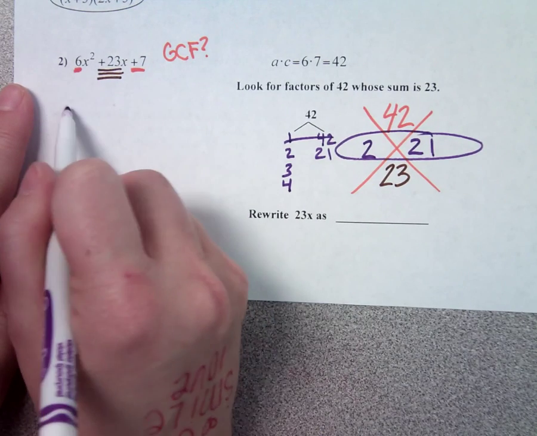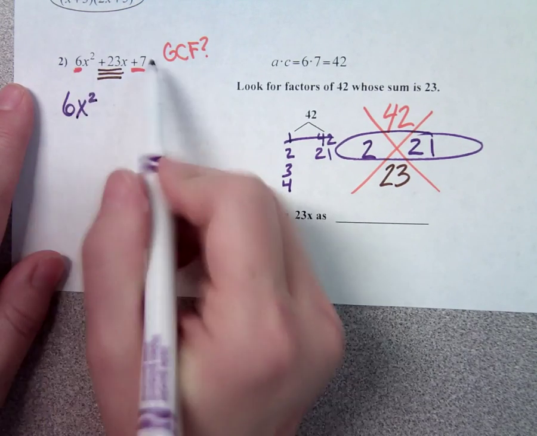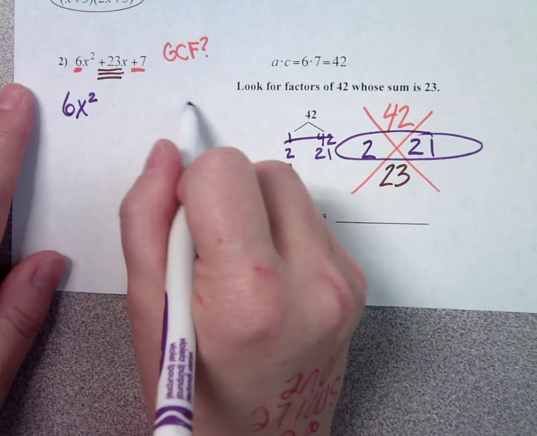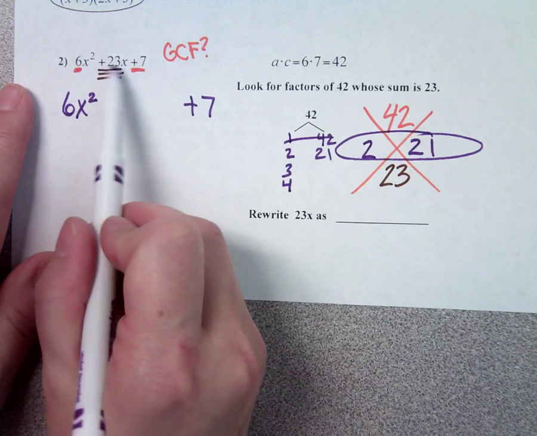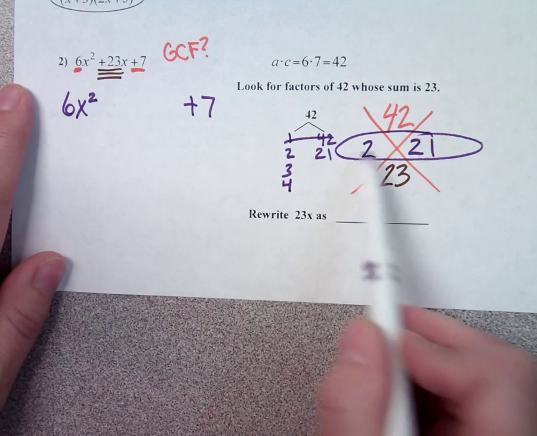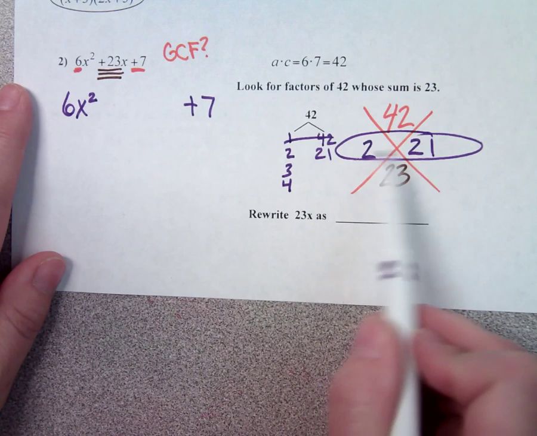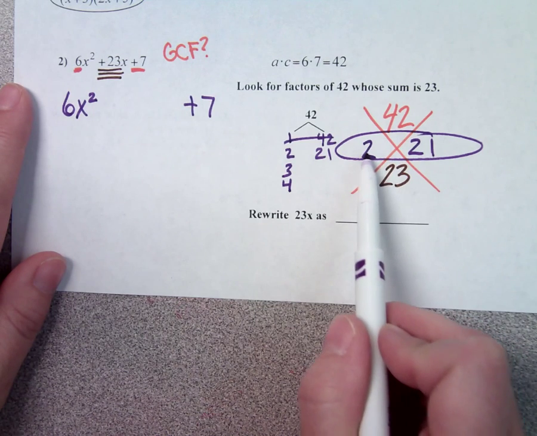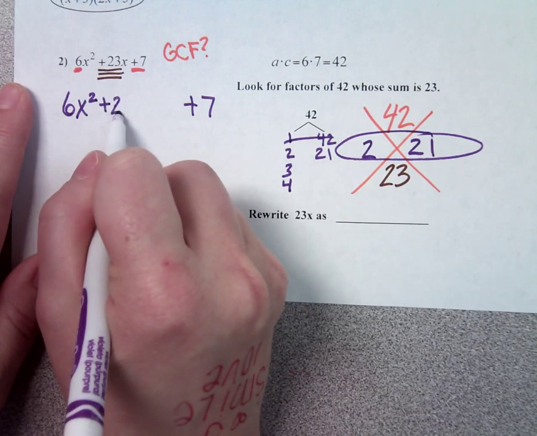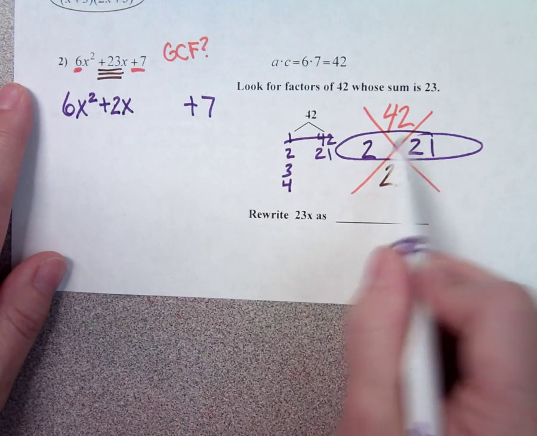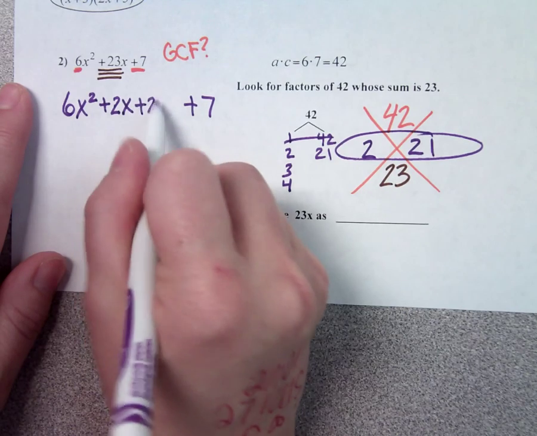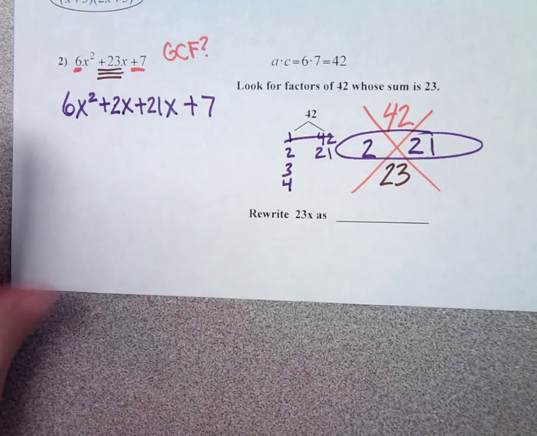Whatever is the first term, you recopy it. Whatever is the guy in the back, you recopy him. But instead of using the middle guy, you use the two numbers that you just came up with. So since this is a positive 2, I'm going to write plus 2. I just need to put an x behind it. And then because this is a positive 21, I'm going to write plus 21. I just need to put an x behind it.